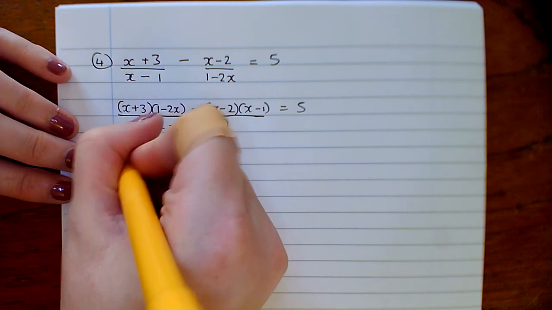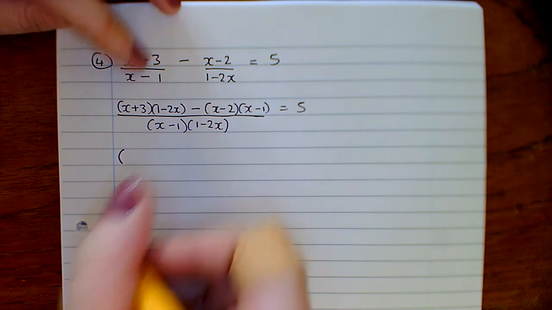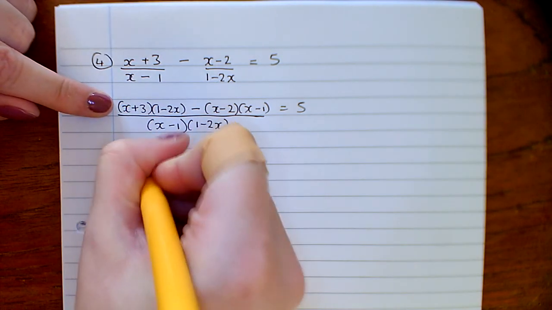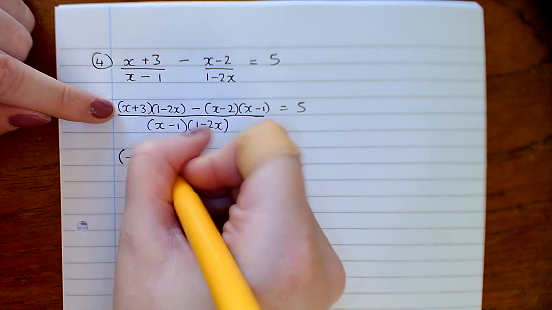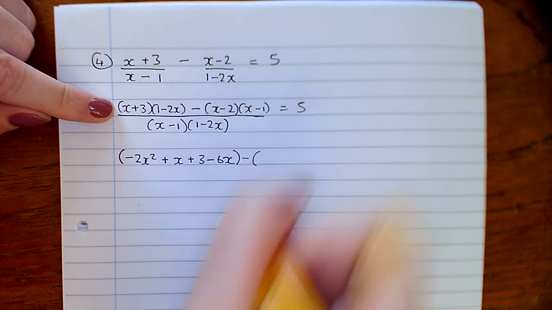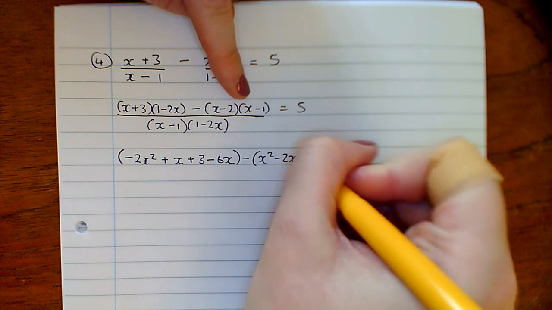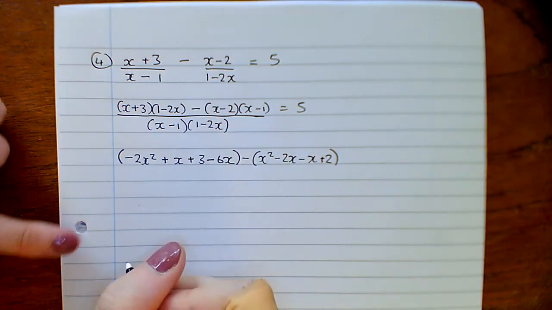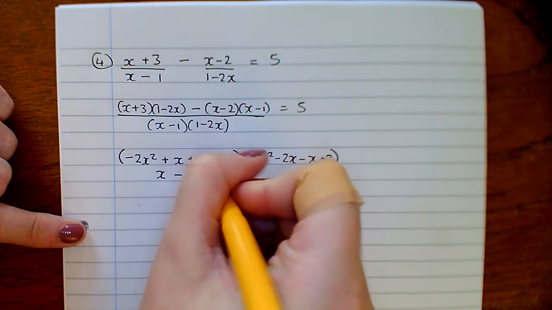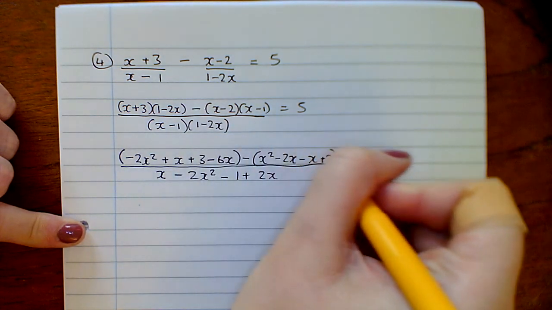equals 5. So this time when I multiply out our two brackets here in the top line, I'm just going to keep that within one big bracket just to try and minimize any issues with the minus sign in the middle here. So I get minus 2x squared plus x plus 3 minus 6x, and our two brackets here, x squared minus 2x minus x plus 2. On the bottom, when we multiply that out, we're going to get x minus 2x squared minus 1 plus 2x.